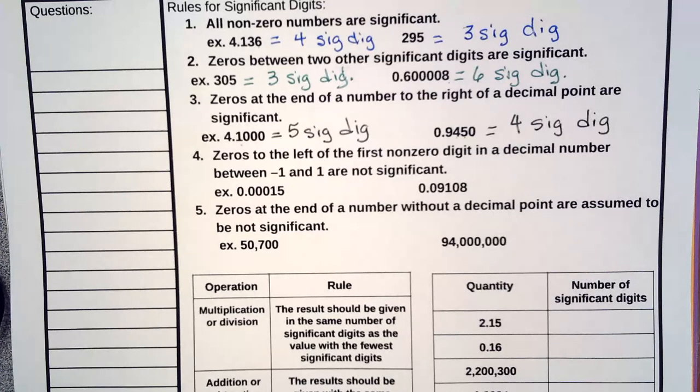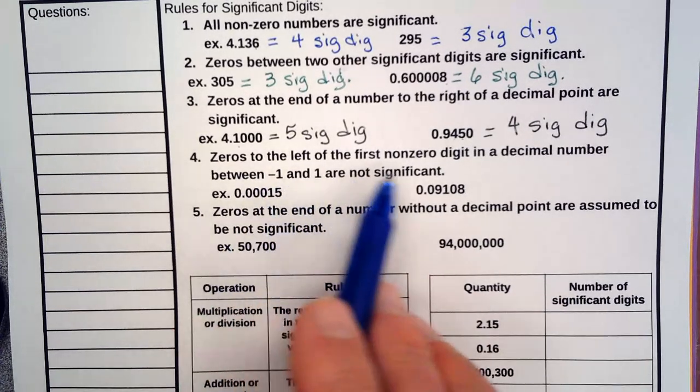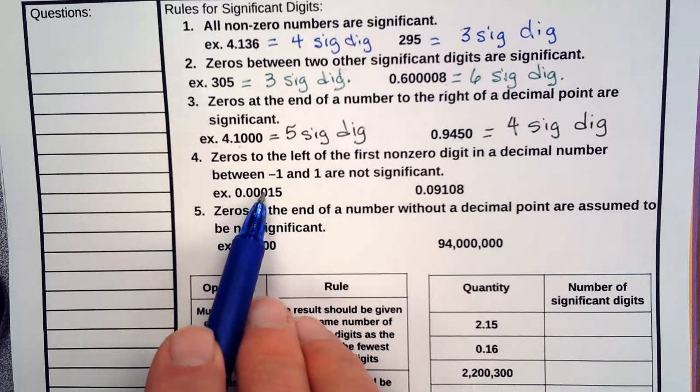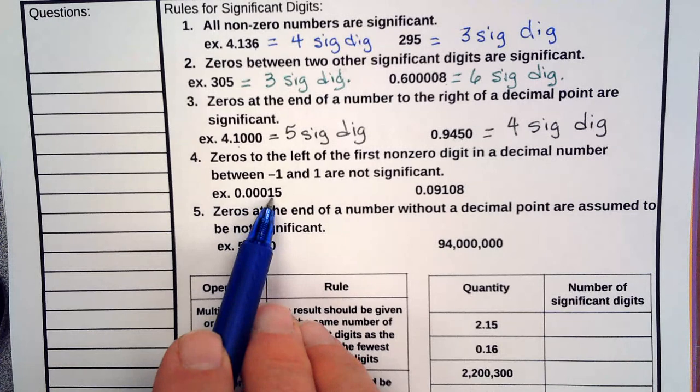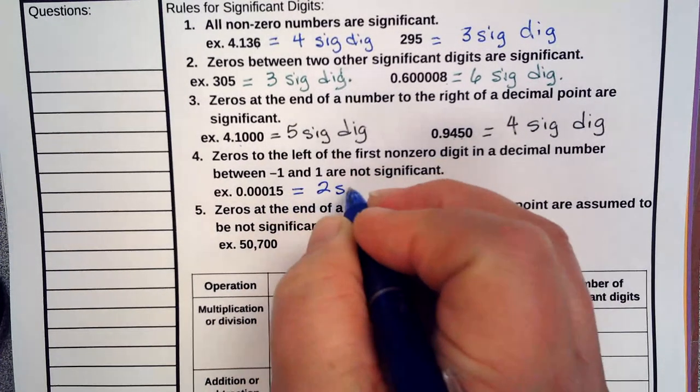Okay, now zeros to the left of the first non-zero digit in a decimal number between -1 and 1 are not significant. We're looking between the decimal and the number. If it's to the left, it's not significant. So here's my first non-zero. These would not be significant. So this would simply be 15. So that would be 2 significant digits.